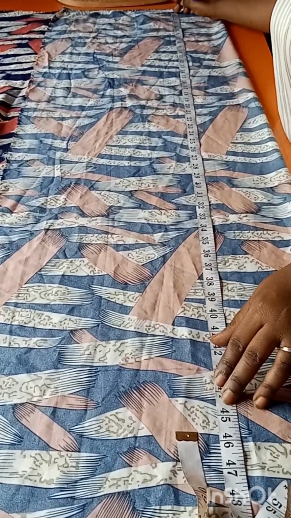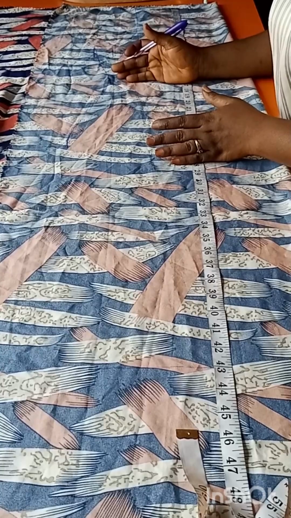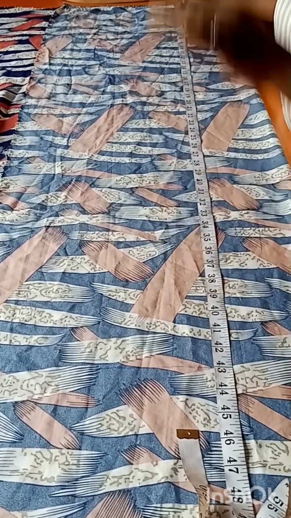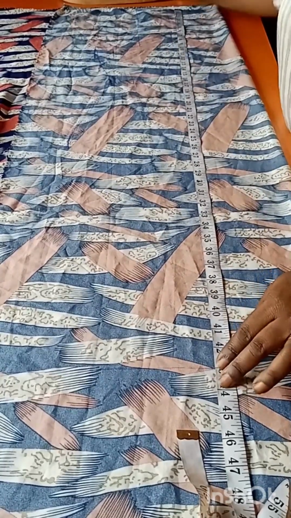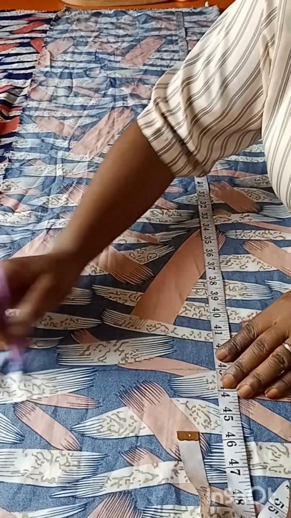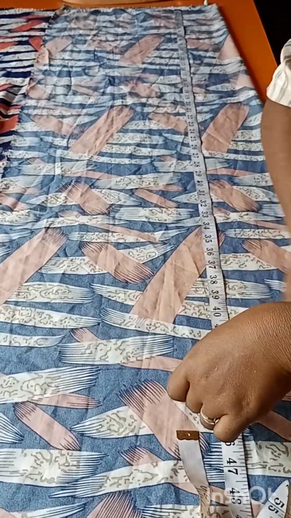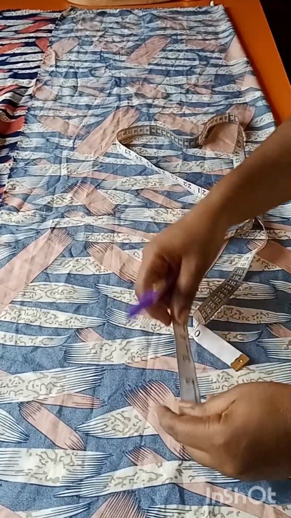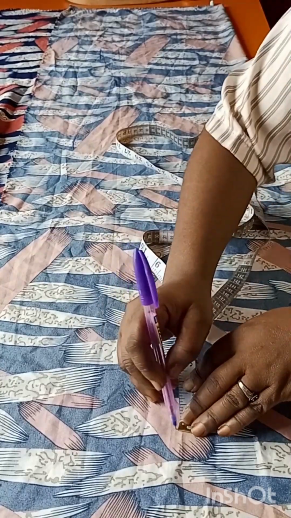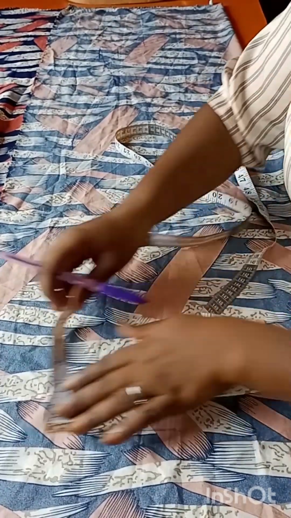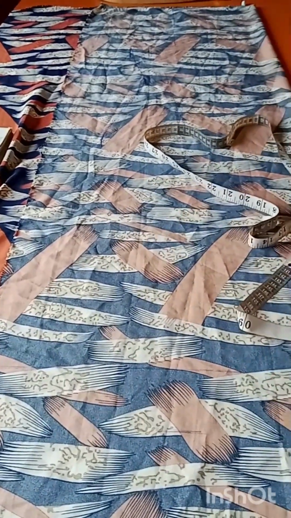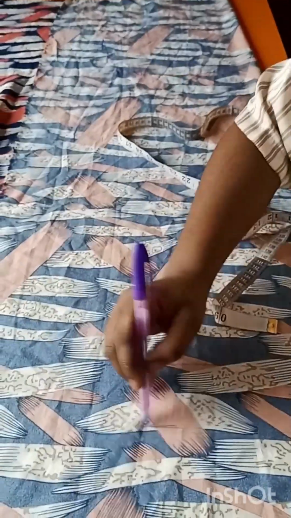So the next, after taking the waist circumference and the hip circumference, the length of our dress is 43. This is where my 43 is. So I will then add extra inches for the hemming. So I had 2.5 here to hem the down part.